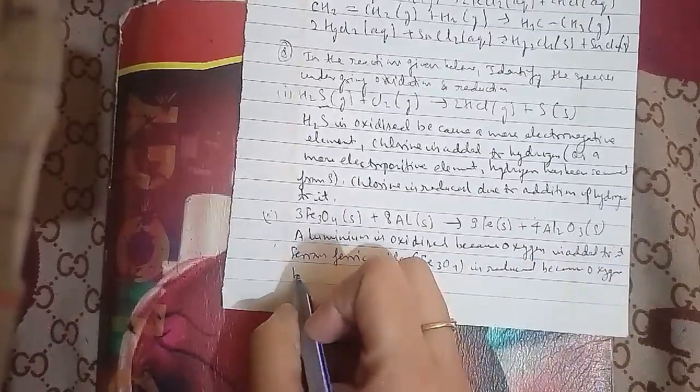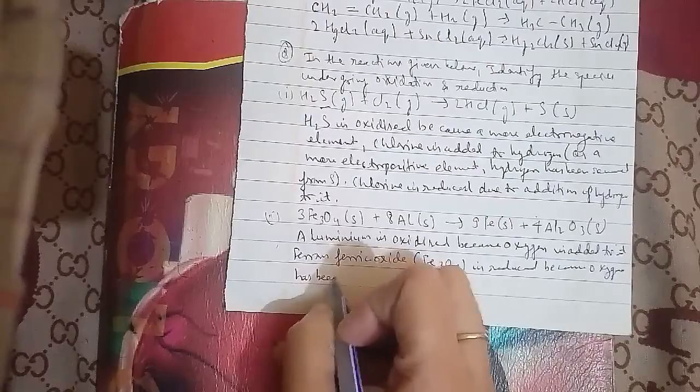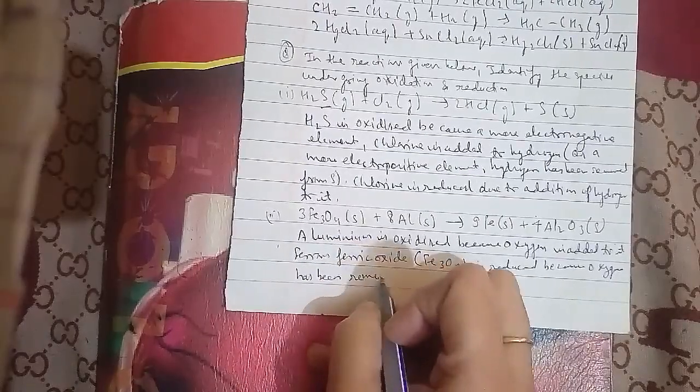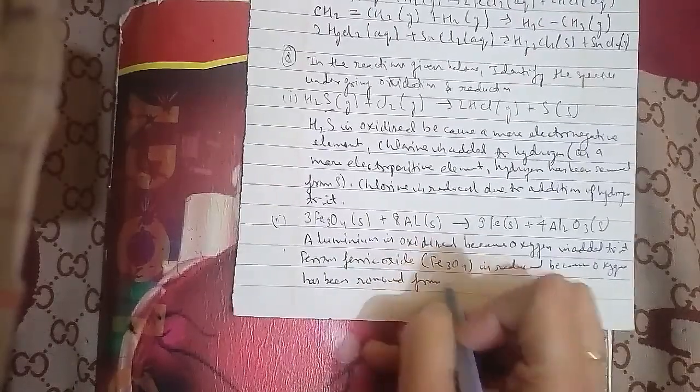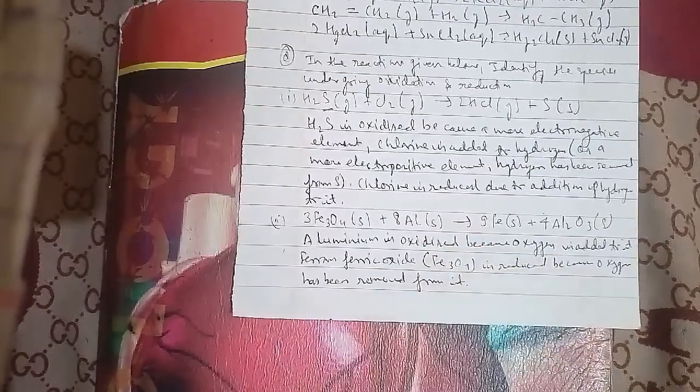Now we talk about the third equation, which is 2Na solid plus H2 gas equals 2NaH solid. So we go for the same, the third one: 2Na solid plus H2 gas will give you 2NaH solid here.